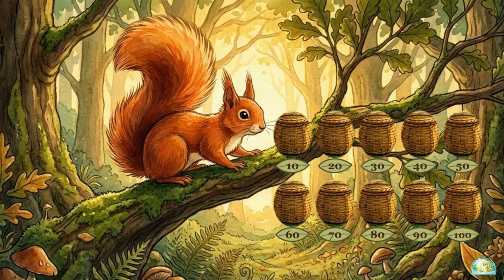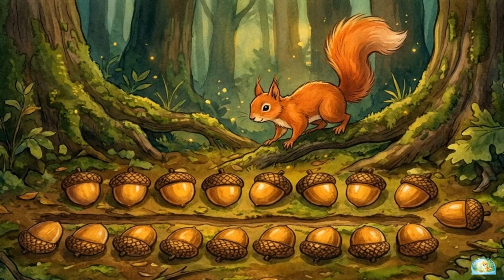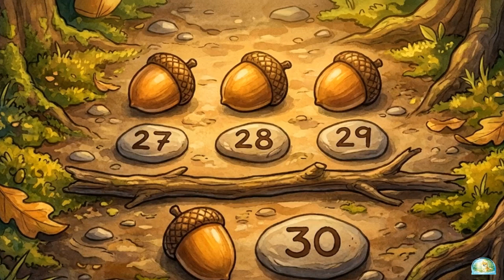Counting by ones, what number comes after 29? To find out, Hazel evaluates the transition past the 20s on the next number path. On this continuous physical row of single acorns, we count 27, 28, 29. After 9 ones are collected, a physical rollover occurs. A new 10 begins, and the next number name is 30.